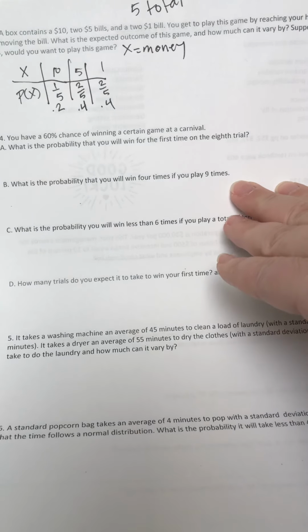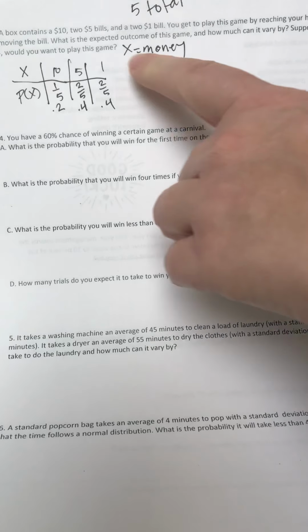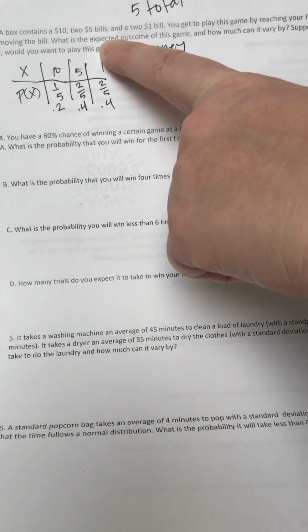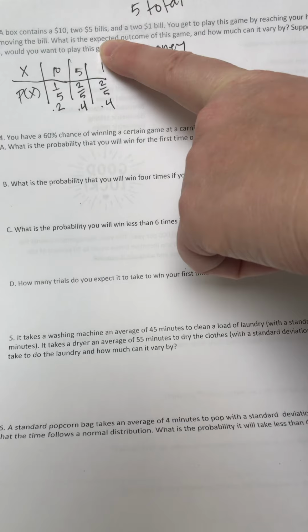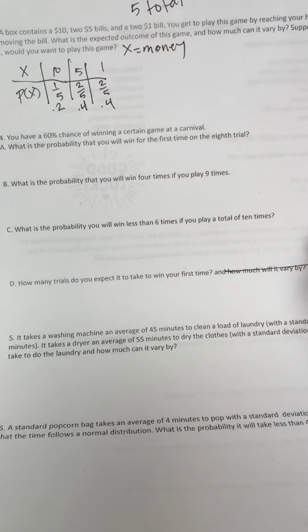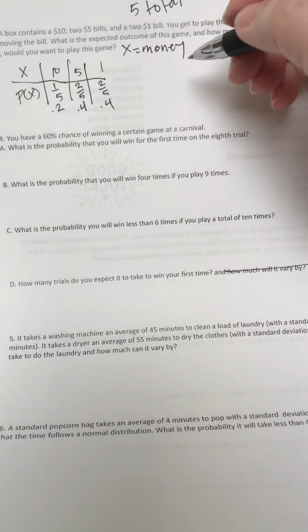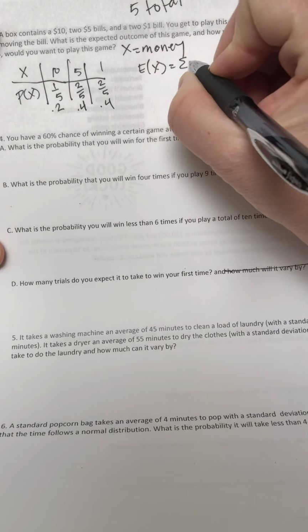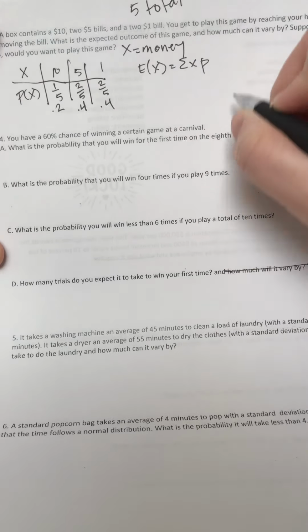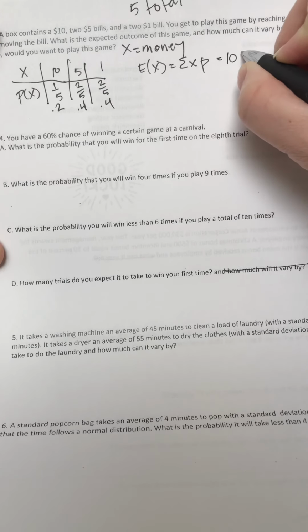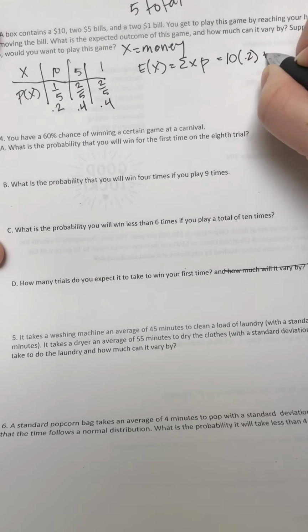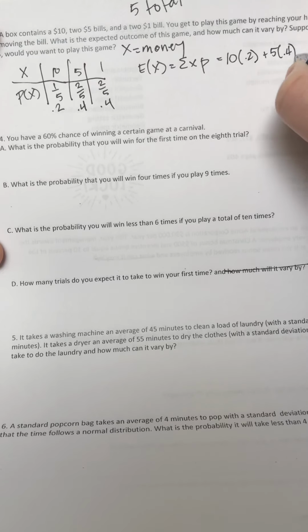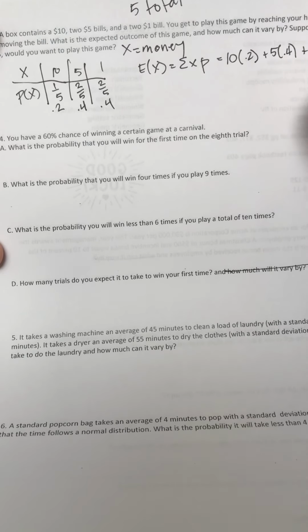Okay, so we want to find out what is expected. Expected means mean. When you have a table, the formula for expected mean is the sum of every x value times its probability. So 10 times 0.2 plus 5 times 0.4 plus 1 times 0.4.